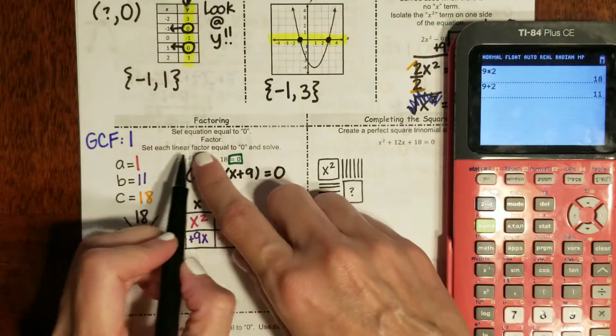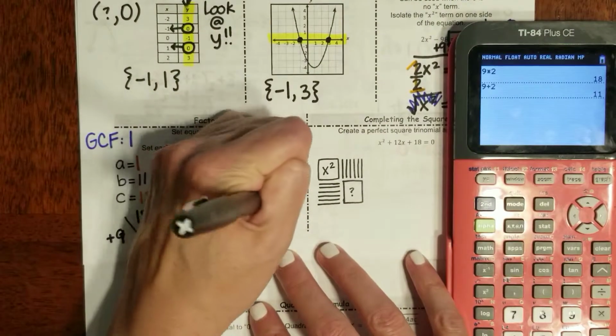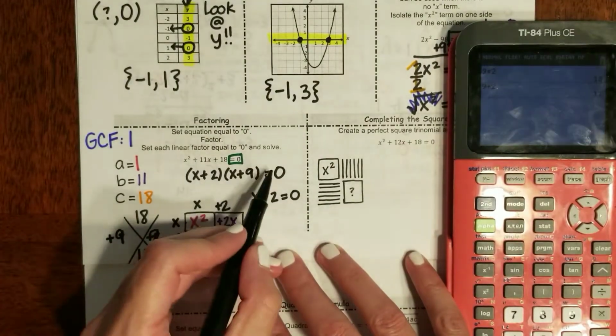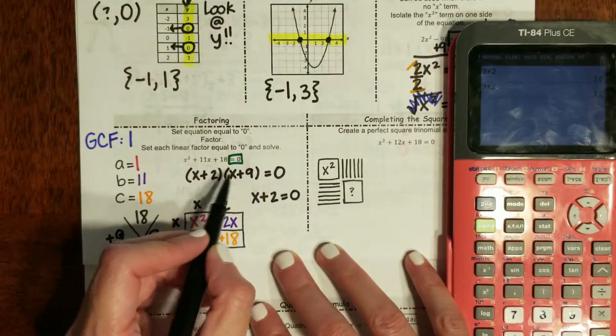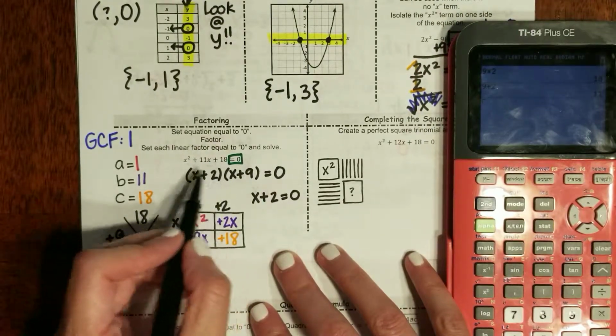And now it says set each linear factor equal to 0. So I'm going to take the first parentheses, x plus 2, and put it equal to 0, because if you're multiplying and your answer is 0, remember, one of these two parentheses has to have a value of 0. This whole parentheses could be 0.